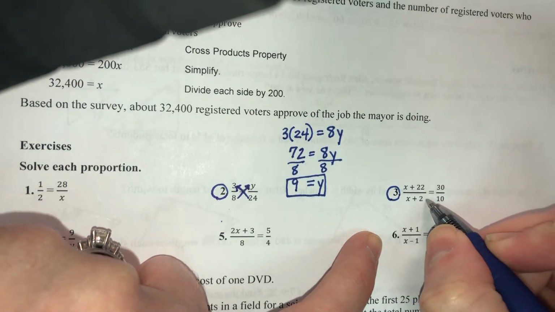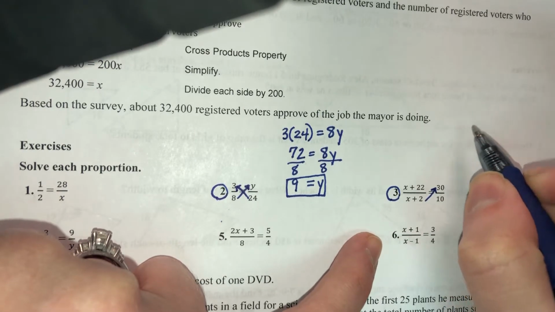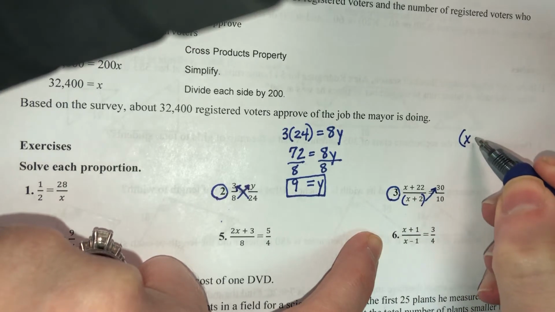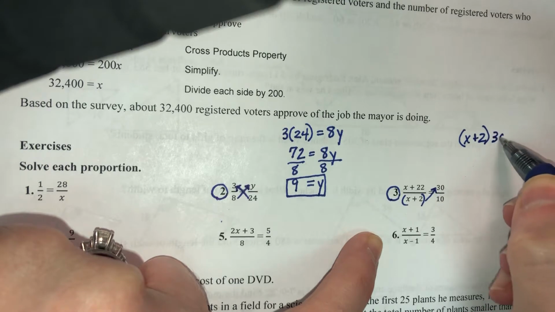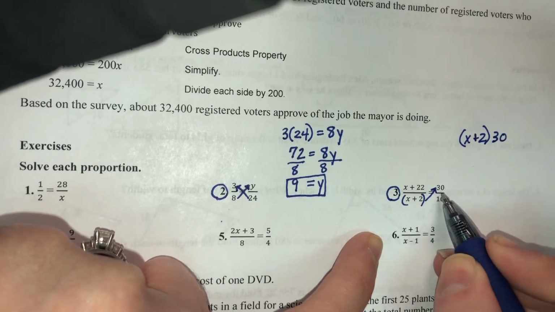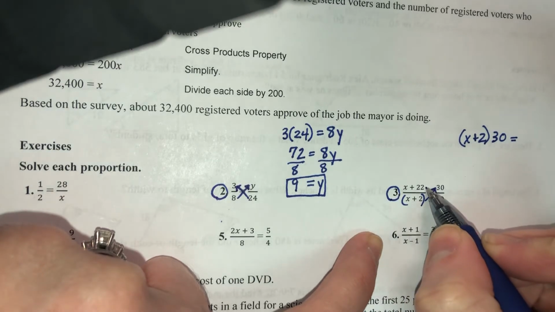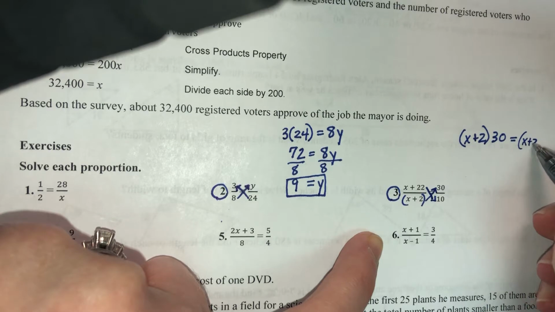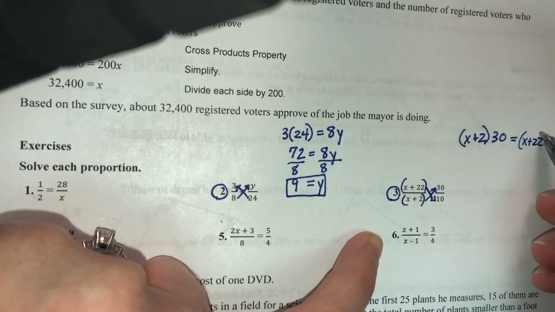We're going to take x plus 2 and multiply it times 30. So if I do that, the x plus 2 needs to go in parentheses to hold that piece together. So x plus 2 times 30, because we're multiplying the whole denominator times 30. And then on the other side, we're doing x plus 22 times 10. So again, the x plus 22 needs to go in parentheses, and we multiply that times 10.